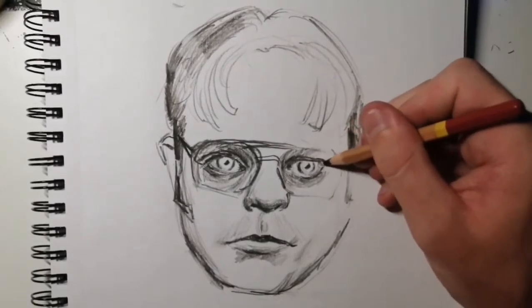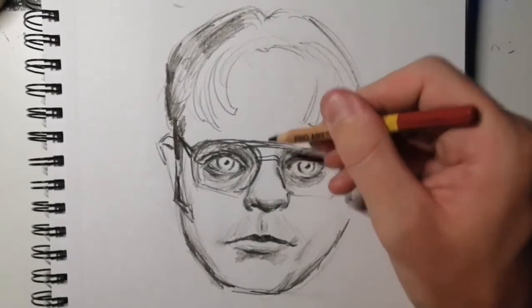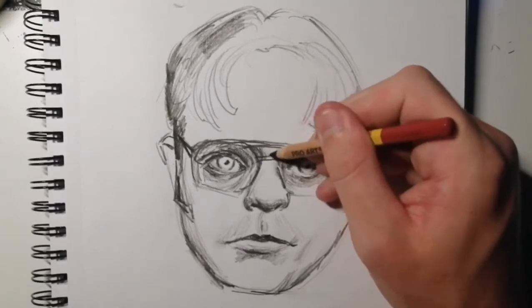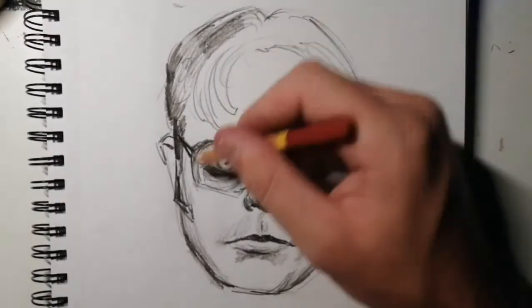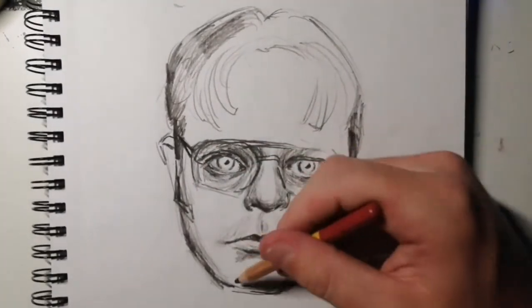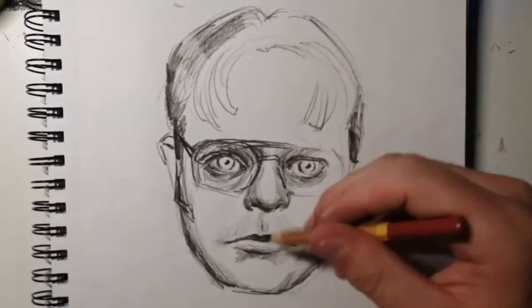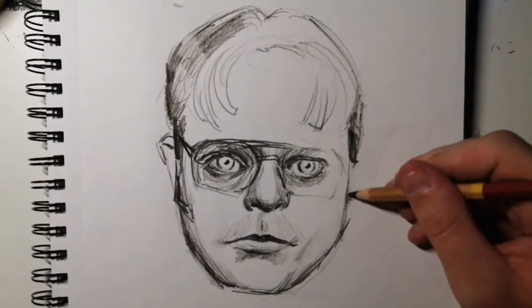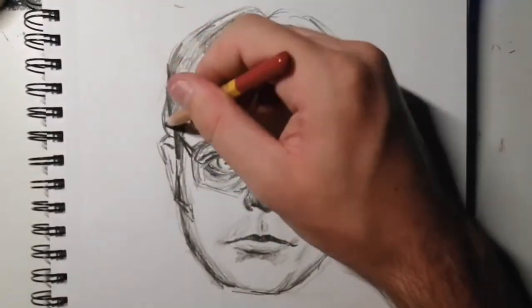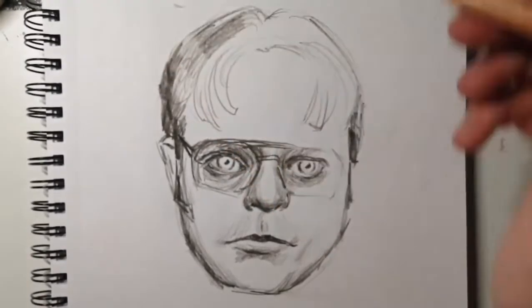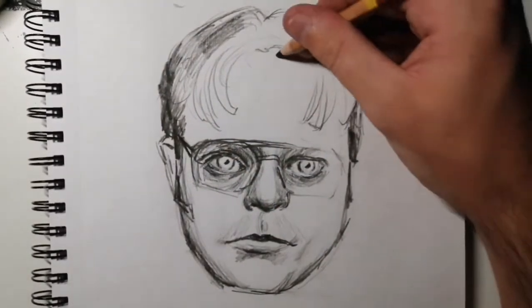For the pupils, I did a kind of crescent shape, like a moon, because I'm leaving room for the highlight. The highlight is also very important to give it that glossy look. There are certain things you can do just to make things pop. Highlights especially go a long way in making things pop.